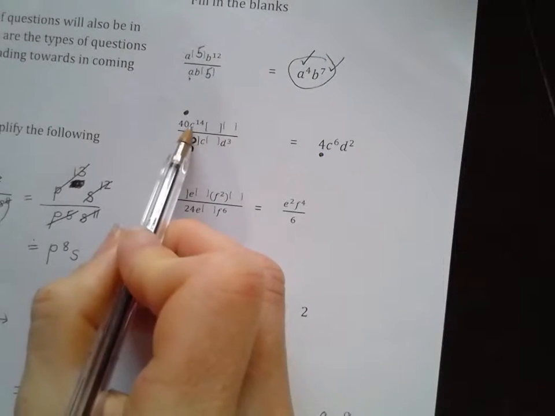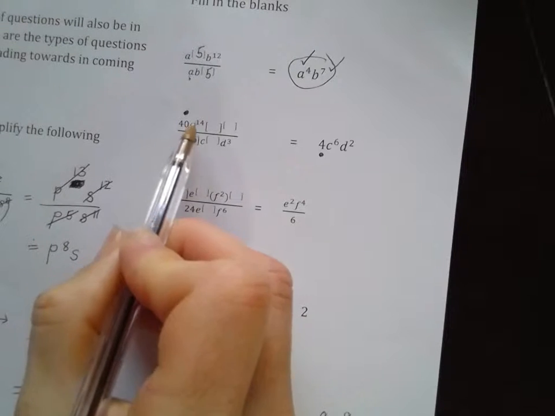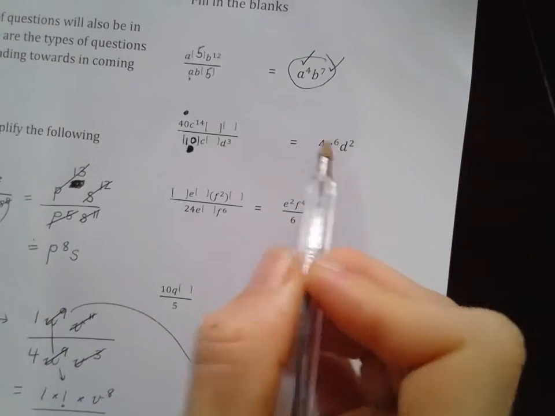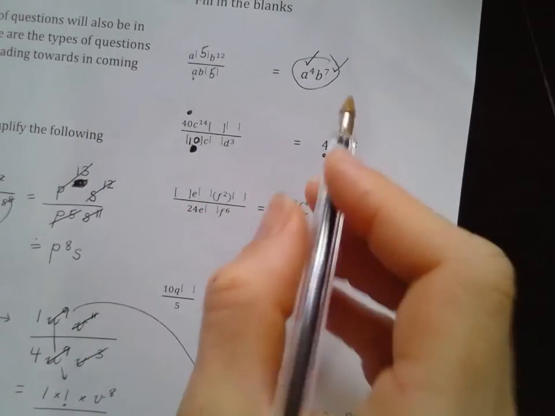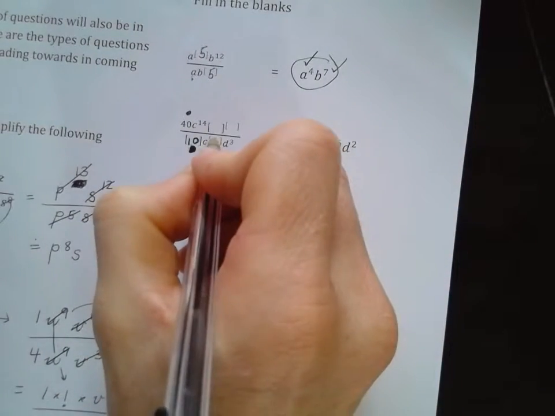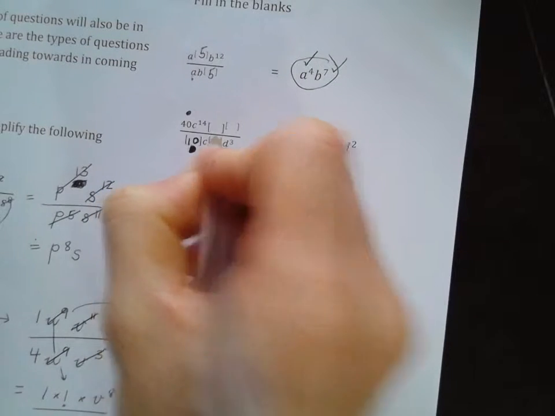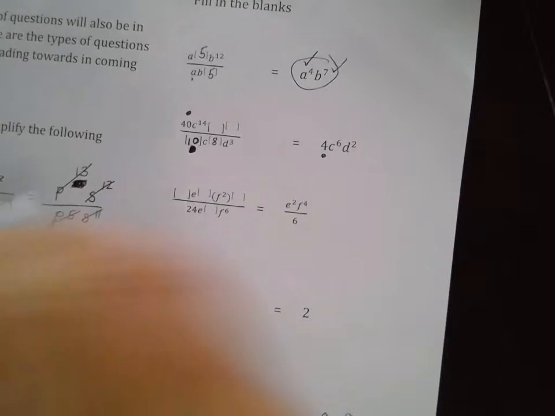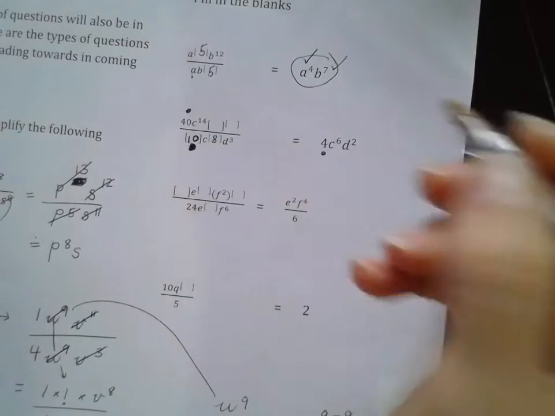Okay, now we've got some C's. C to the 14, C to the something, and we have to end up with C to the 6. So 14 take away something gives you 6. 8. 14 take away 8 gives you your power to the 6.